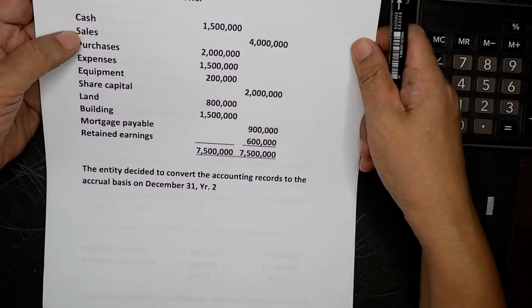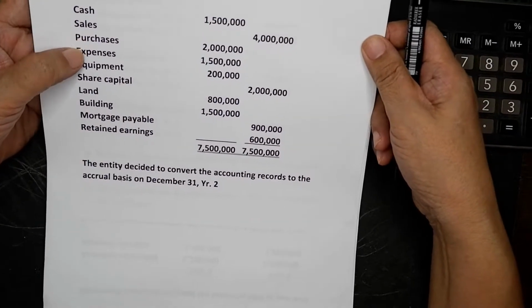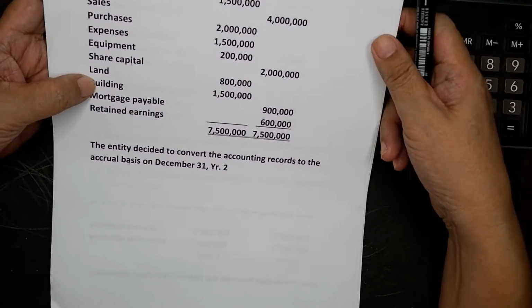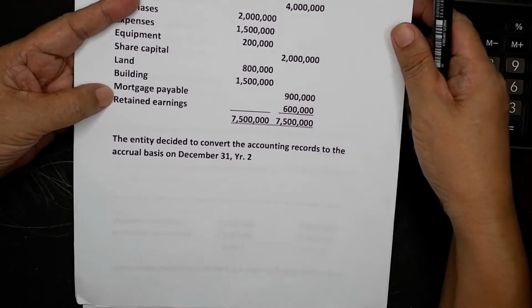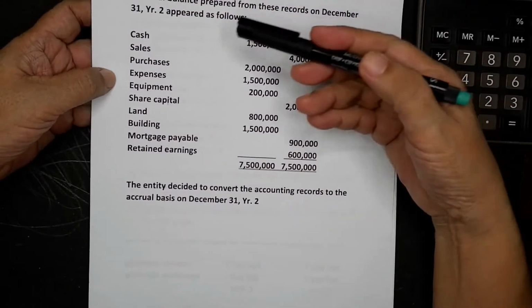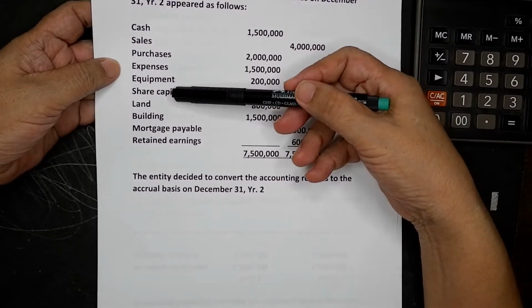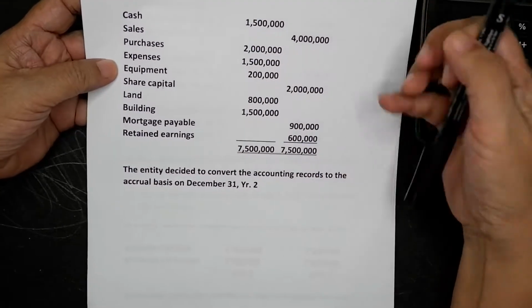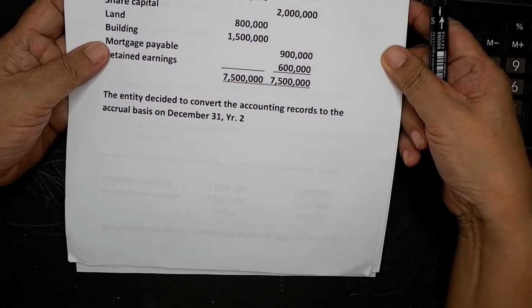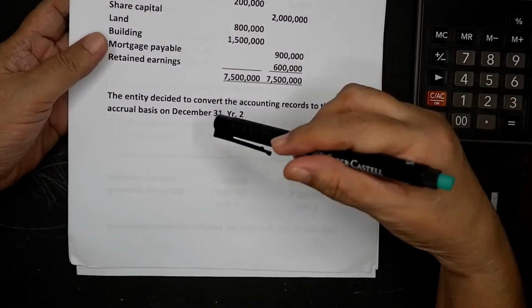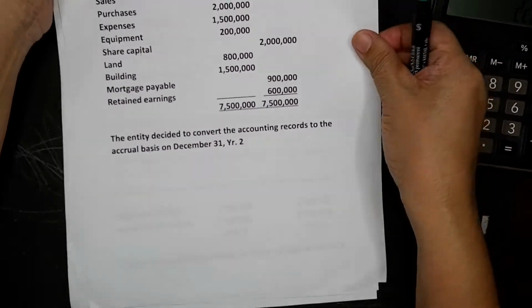So, here is the trial balance. We have cash sales, we have purchases, expenses, equipment, share capital, land, building, mortgage payable, and retained earnings. Take note, wala tayong accounts receivable at accounts payable dito. Kasi nga, cash basis ang ginagamit. The entity decided to convert the accounting records to accrual basis on December 31, year 2.